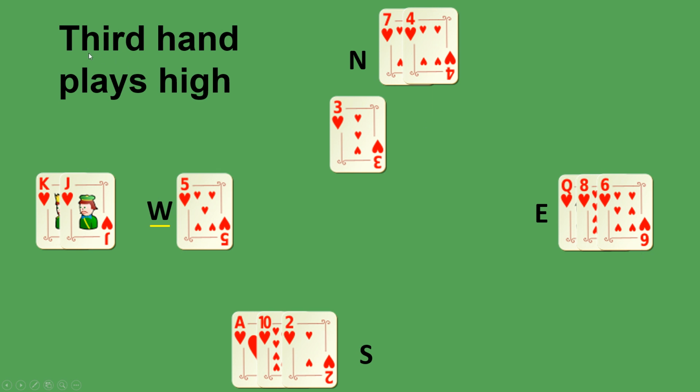There's a big hint here. It says third hand plays high. East is third hand. And the general rule is that third hand puts his biggest card on, or he plays a high card.